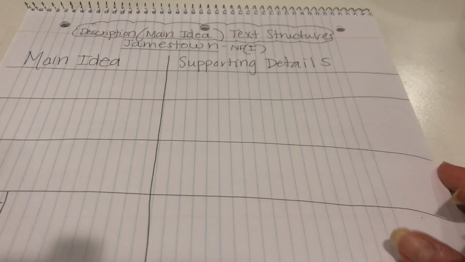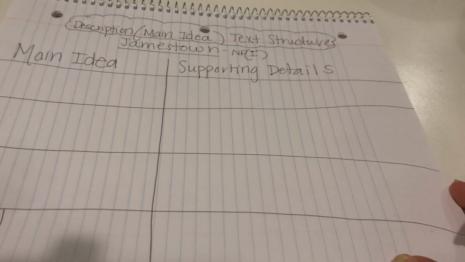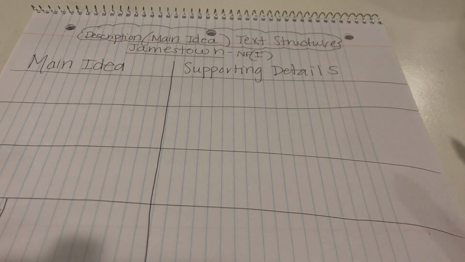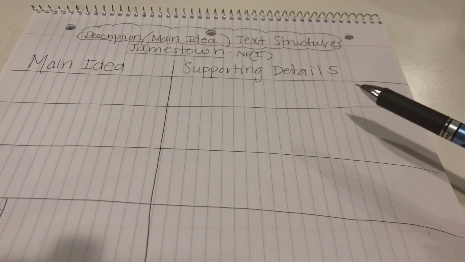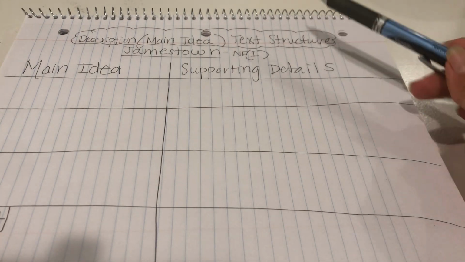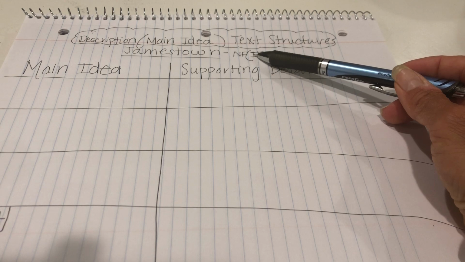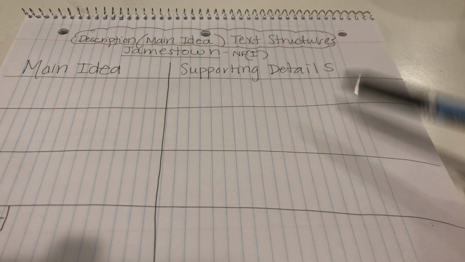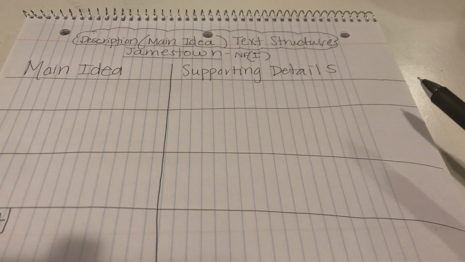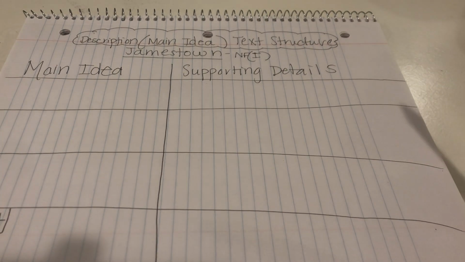Okay, so before we get started, I've got my chart here, basic T chart. I've got our focus, main idea is the text structure, description or descriptive. Jamestown is the article, and it is nonfiction. Informational is the genre. We've got our main idea and then our supporting details. And we like to find 2 to 3 supporting details for every main idea.